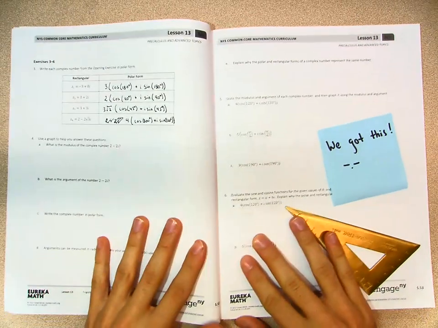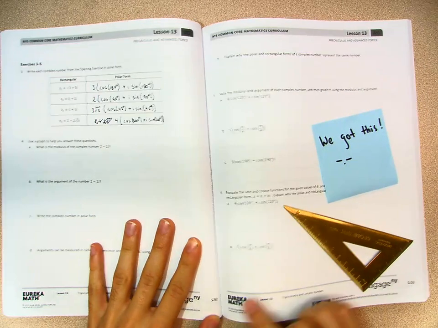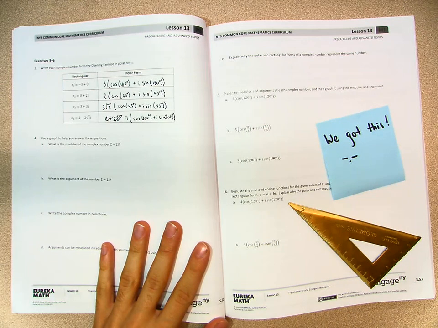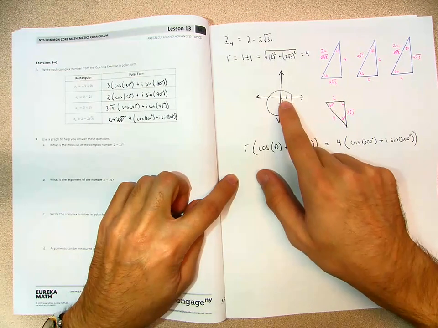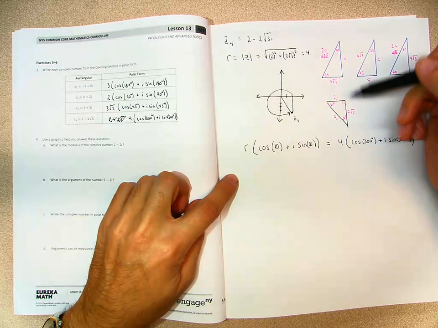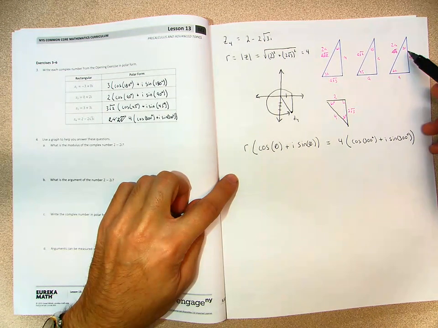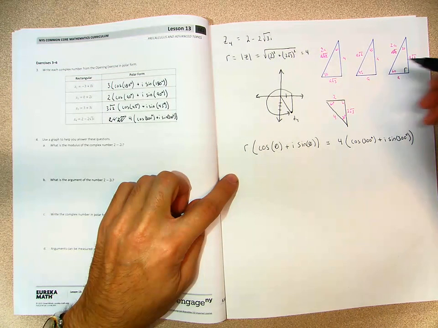So we're on page S.52, and just to leave the cliffhanger from part 2, when we needed to calculate which triangle this was, it was the 60, 30, 90 triangle here.